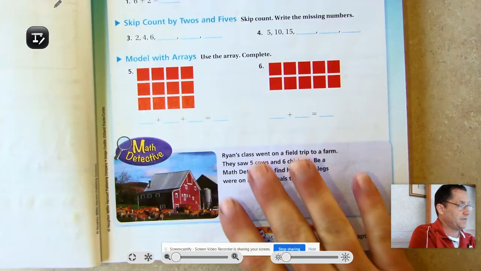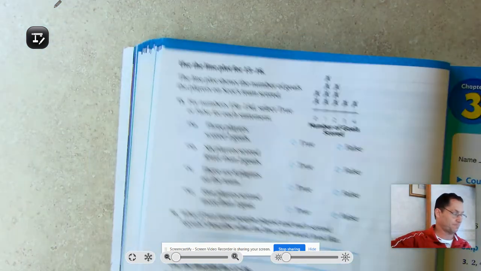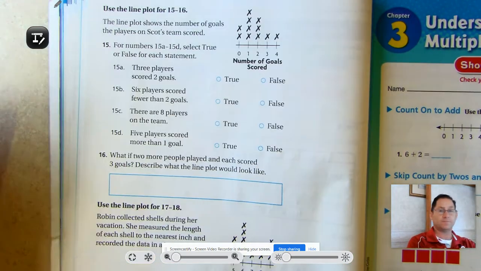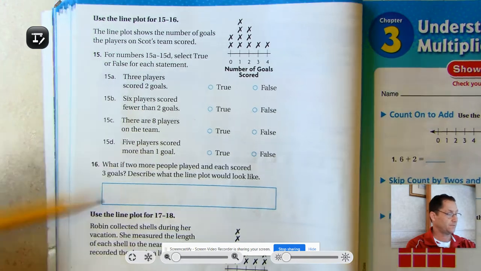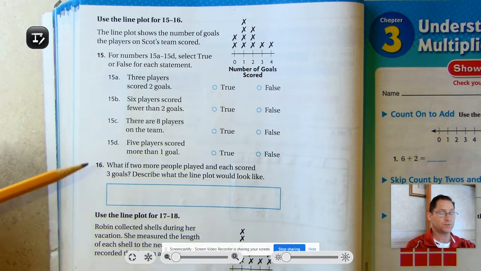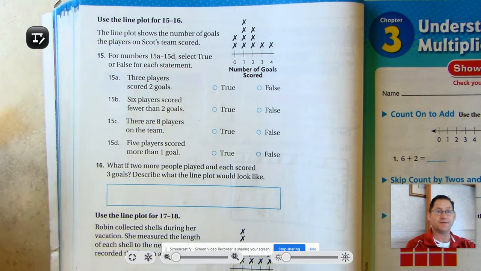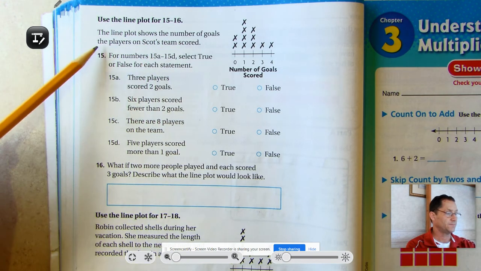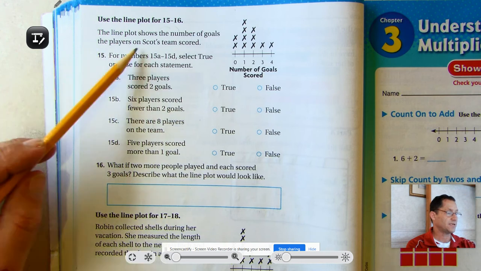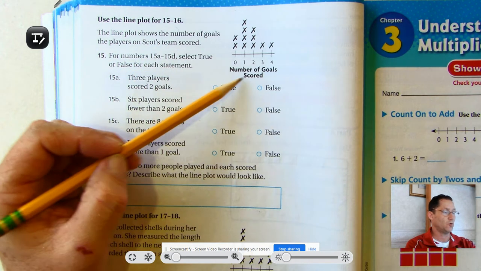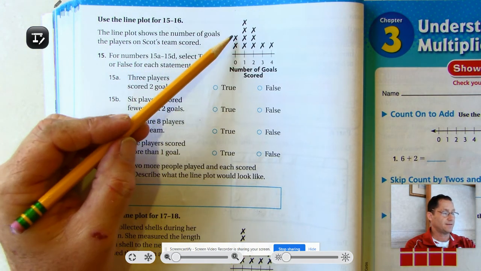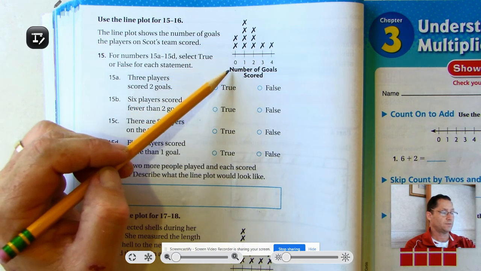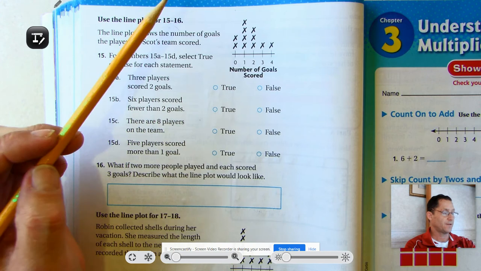All right, page 98. Okay, our last section in chapter 2 was line plots. So use the line plot for numbers 15 and 16. The line plot shows the number of goals the players on Scott's team scored. There were 0, 1, 2, 3, 4 goals scored.